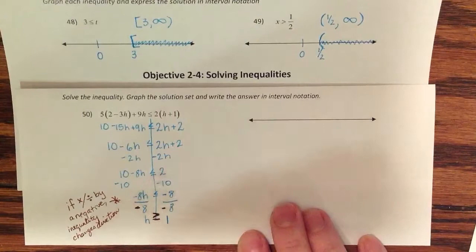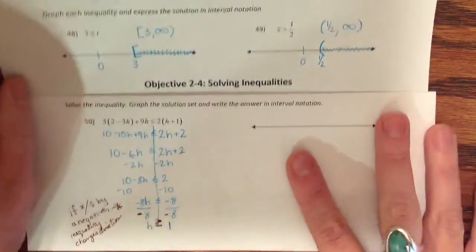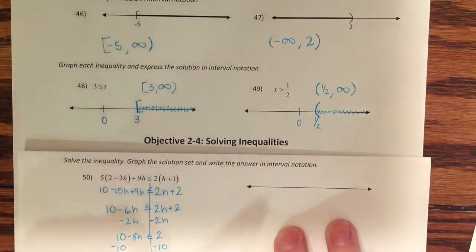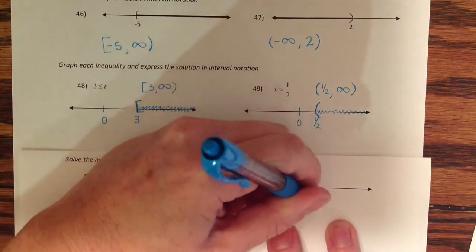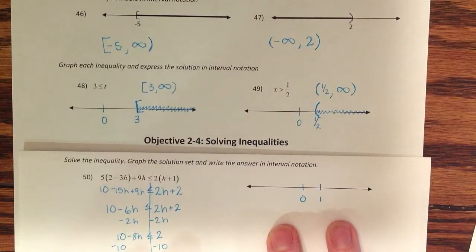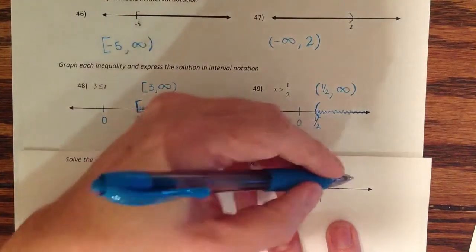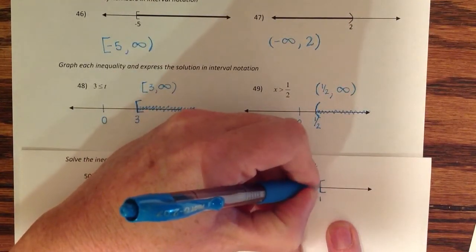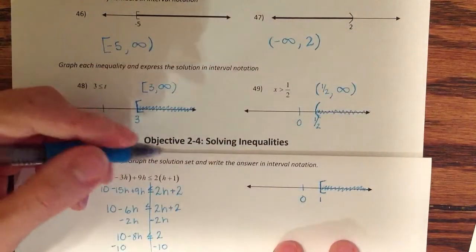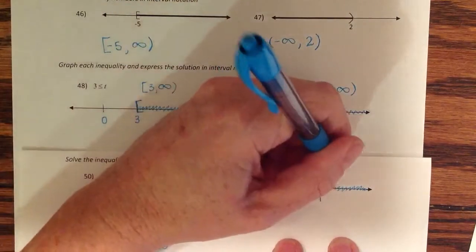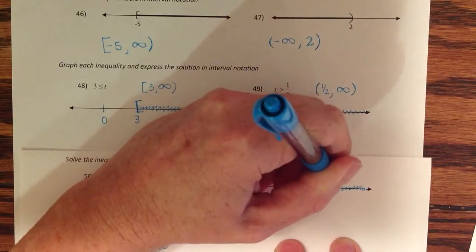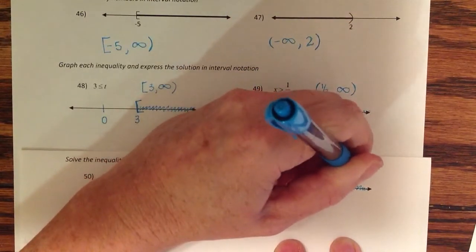Putting this problem onto my number line, now it looks like the ones that we worked with up here with 48 and 49. So I'm going to use the same process. I'll locate a 0. 1 is somewhere to the right of that. H has to be things that are bigger than 1, but it can include 1. So my bracket's going to go that direction. My shading's going to go that direction. And when I write my answer in interval notation, it's going to be a hard bracket and a 1 all the way up to infinity.